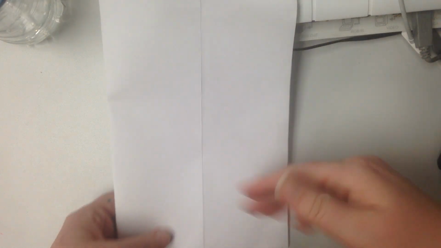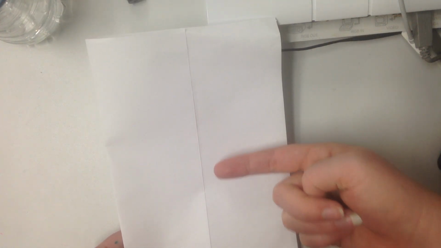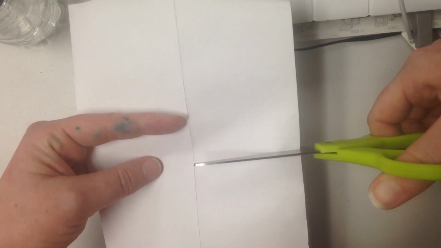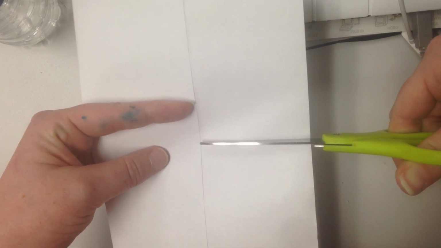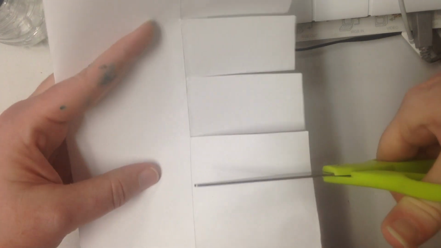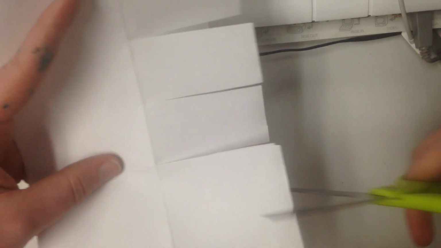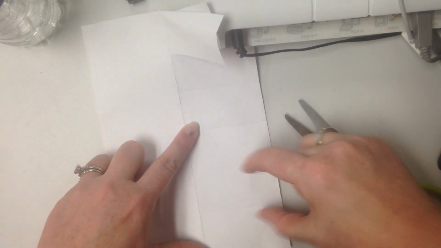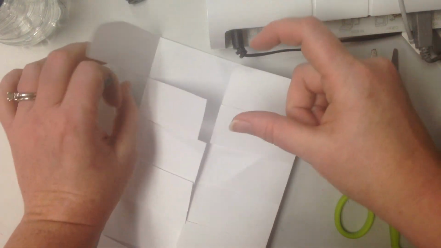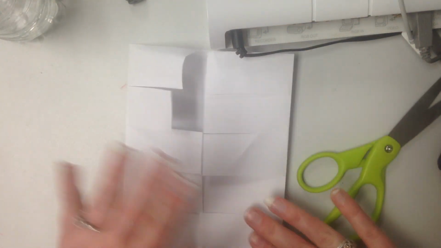And what you want to do is make 5 cuts. 1, 2, 3, 4, 5. If you're thinking about how to make 5 cuts that are even-ish, cut directly in the middle, and then just do 2 cuts on each side. As opposed to going the other way, because what ends up happening is you end up with a really thick one or a really skinny one at the end. You didn't quite eyeball it correctly.